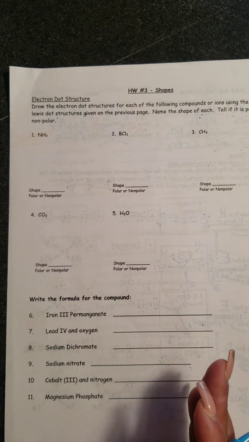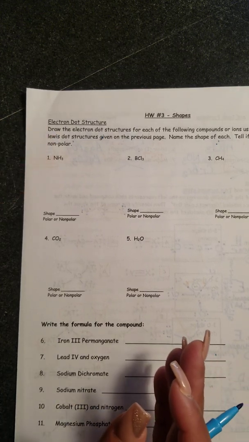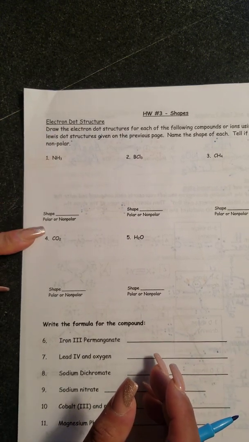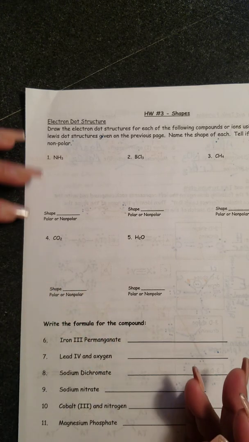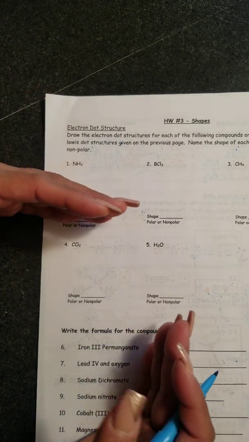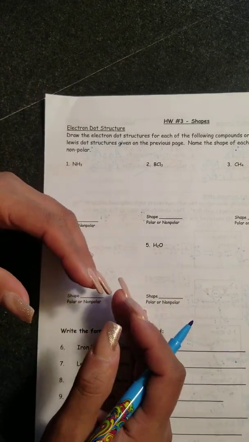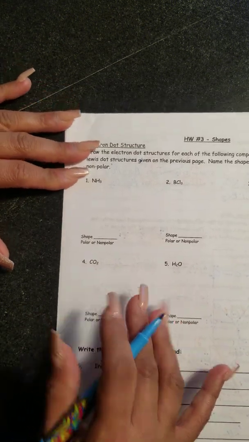So the back side of homework 3, again, they would actually like us to do our drawings over here, and then they want us to name the shape, polar or nonpolar. So really similar to the front side. What do I do when I do molecular shape drawings? Again, it's going to take a lot of practice over and over and over.